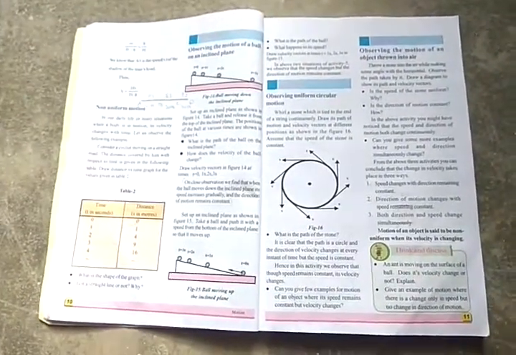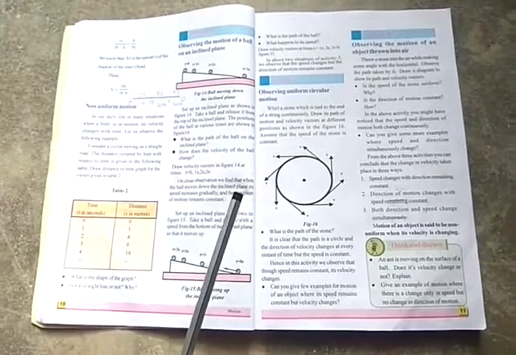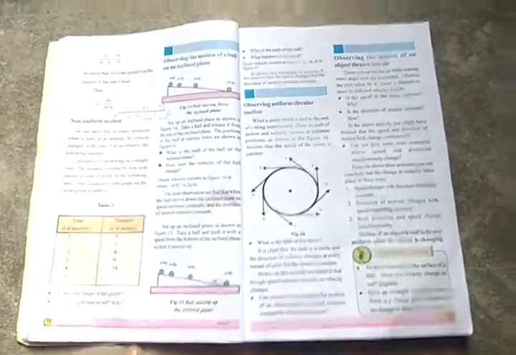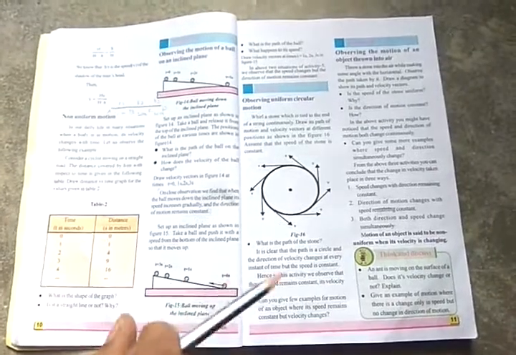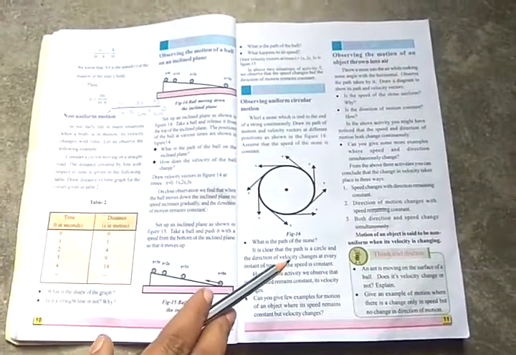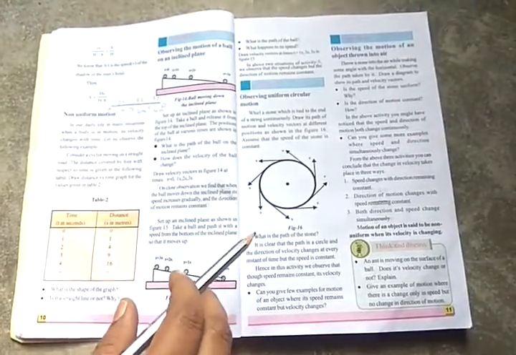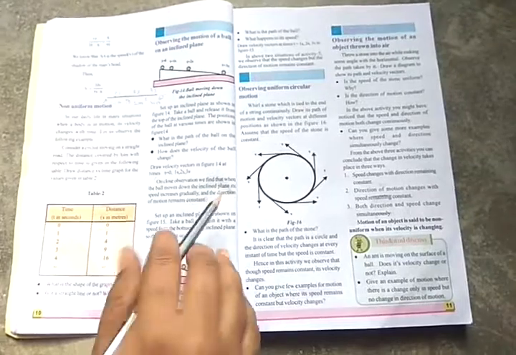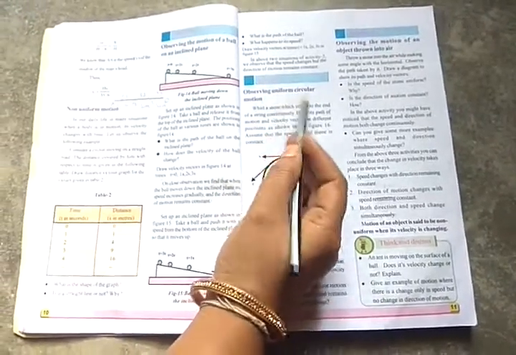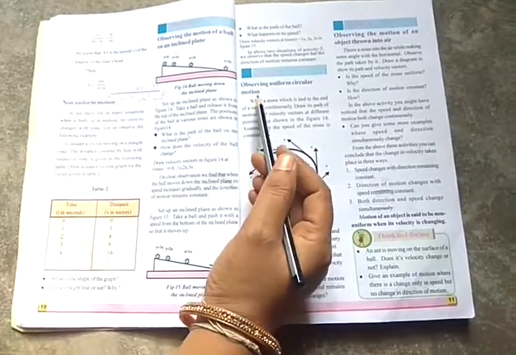Next, once you look up at the fan, children, what type of motion is it rotating in? It is in uniform motion. Yes or no? Now we learn uniform circular motion. Here see, uniform circular motion.